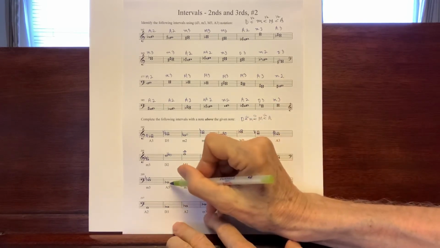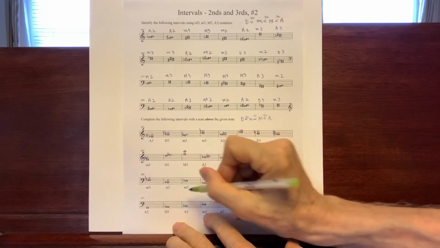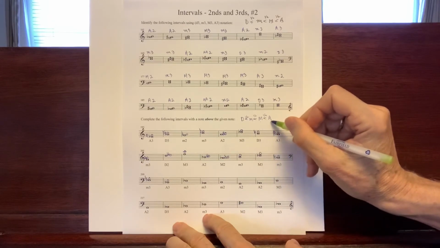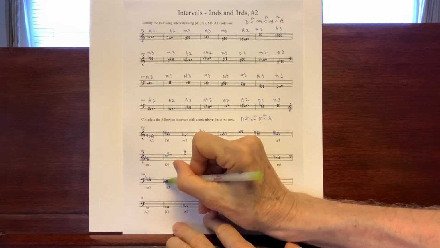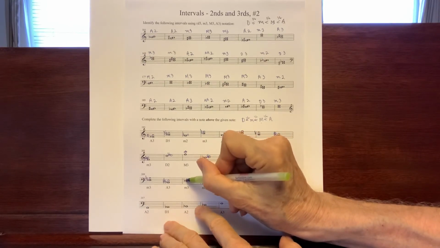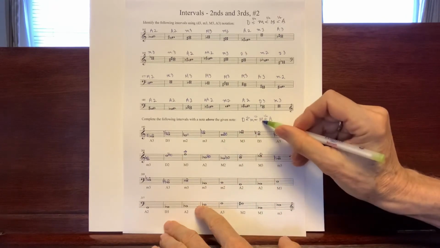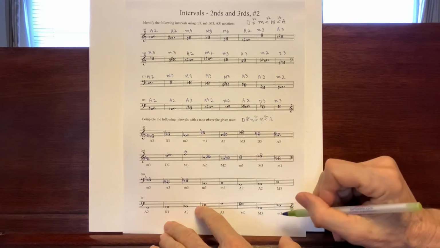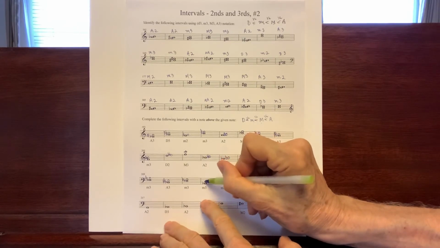What's an augmented third above B flat? Well, it's some kind of D. And I know B flat to D is major. I have to make it wider. So I'm going to raise that D to a D sharp. And I need a minor third above a D flat, so it's going to be some kind of F. What do I know? I know D flat to F is major third, therefore D flat to F flat is a minor third.